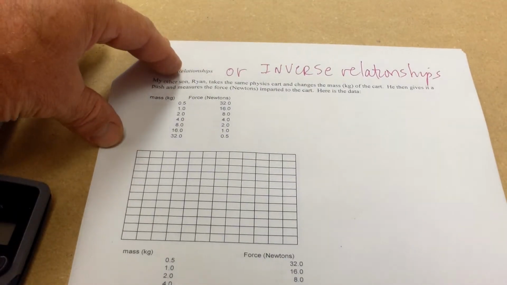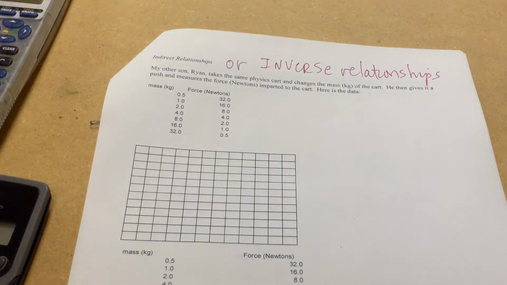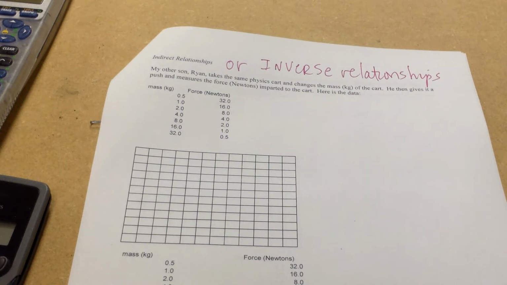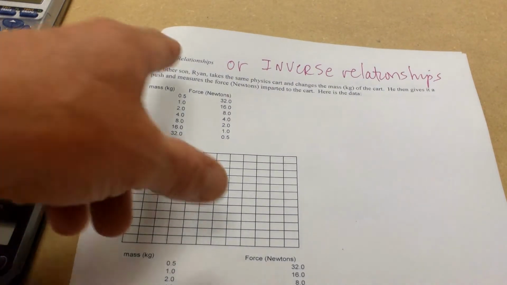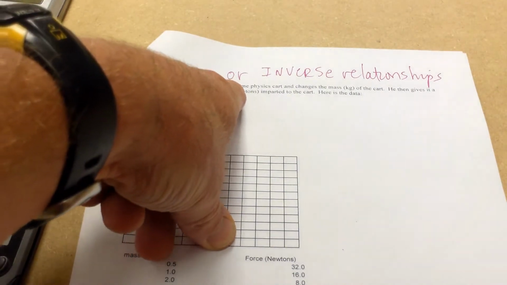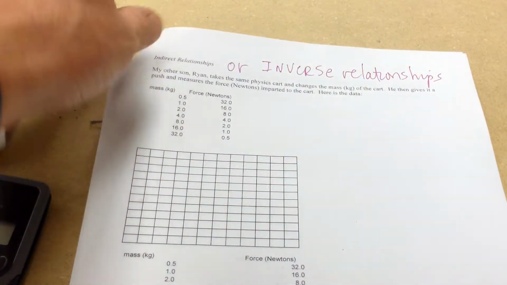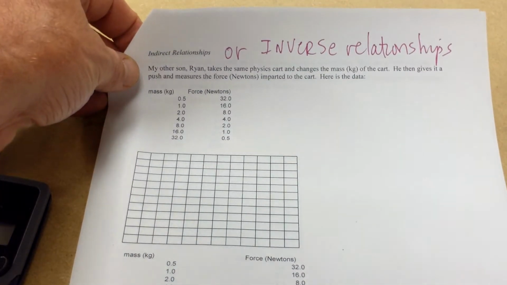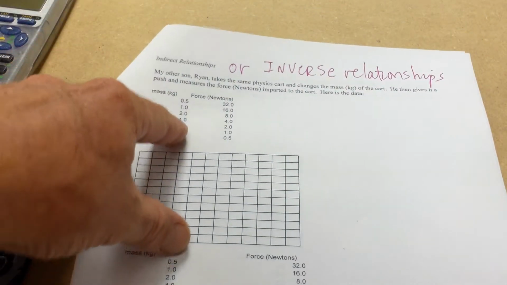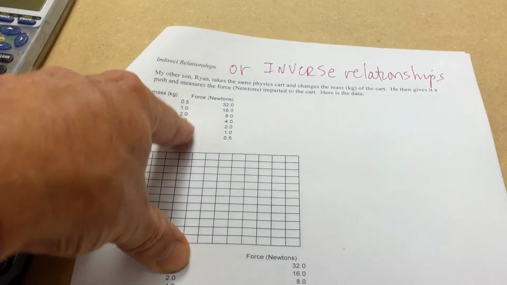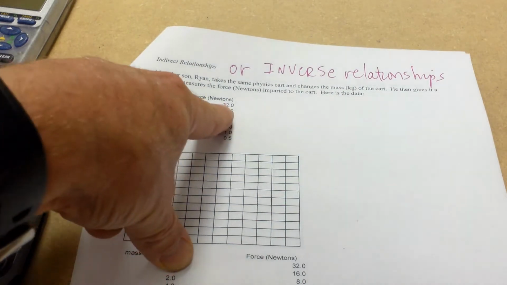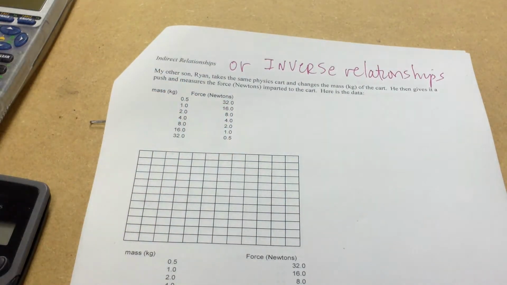And this is maybe the second type of graph we see pretty common in physics. This is called an indirect relationship. Some books or math teachers will call this an inverse relationship. And if you look at the data here, as one of the columns goes up, the other one goes down, and that's what you see with an inverse relationship.